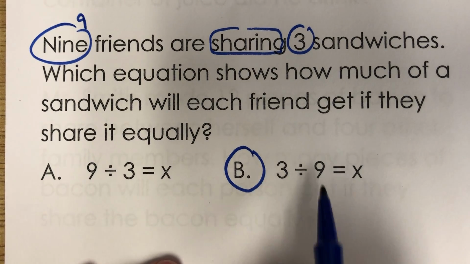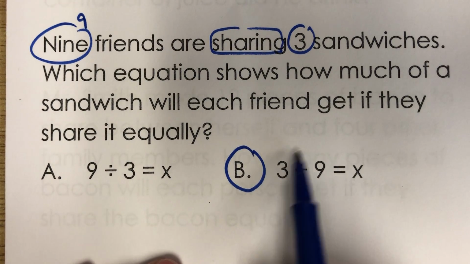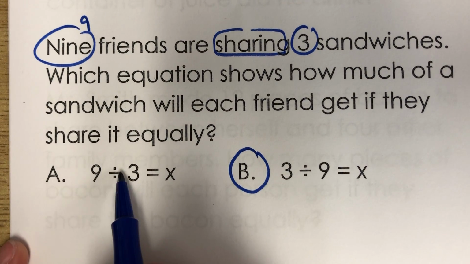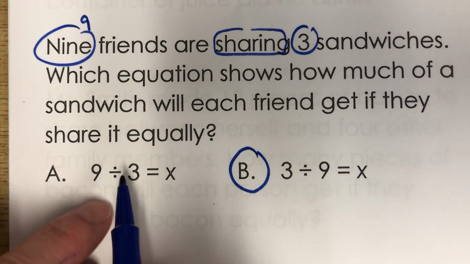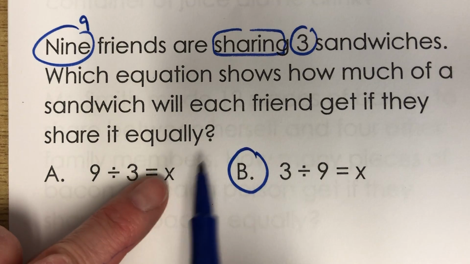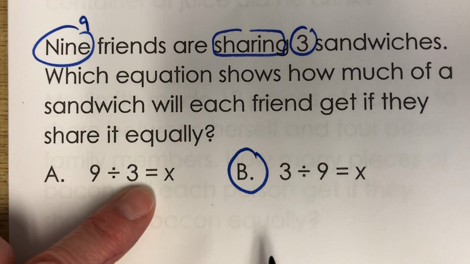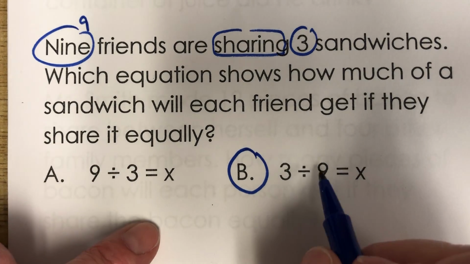3 divided by 9. I know it seems so weird to look at 3 divided by 9 instead of 9 divided by 3, but isn't 9 divided by 3 3? If you chose A, that would mean that each friend would get 3 sandwiches, but they only have 3 sandwiches between 9 people.